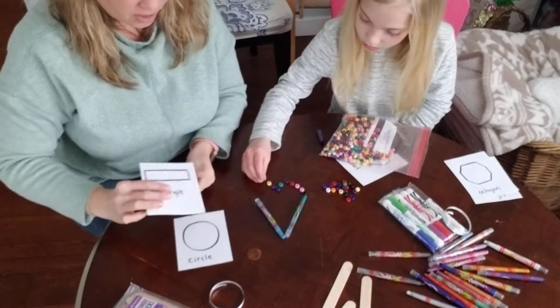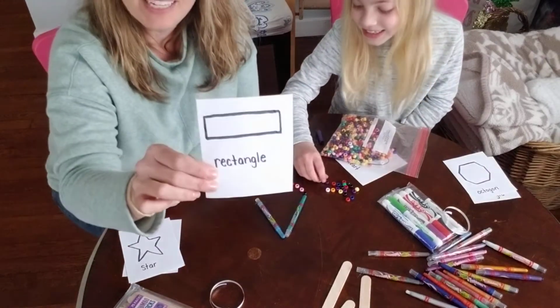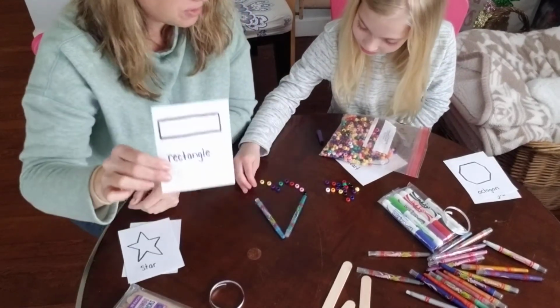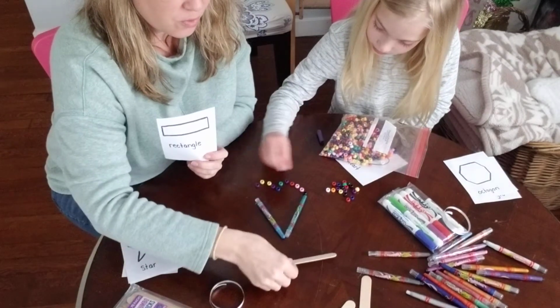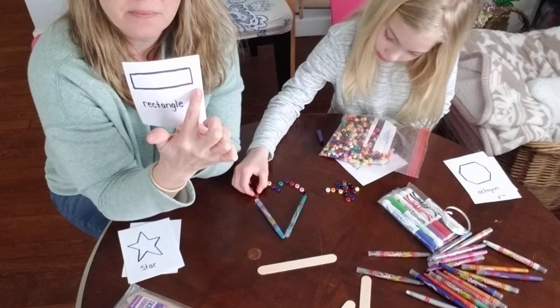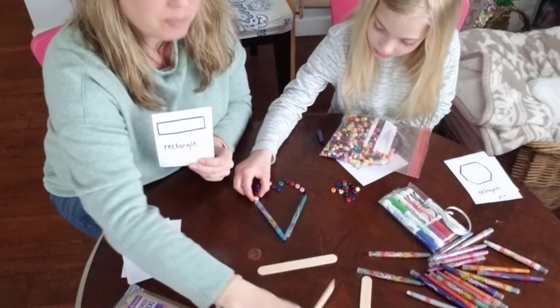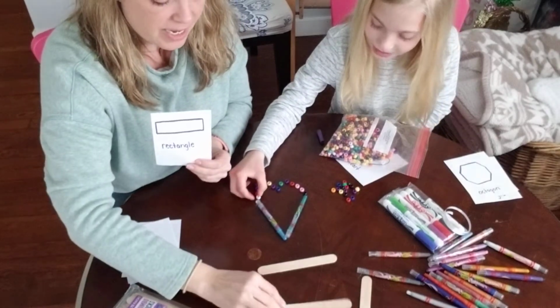How's it coming with the heart, Landry? Not that well. We could also make a rectangle. I'm going to try to make a rectangle. I'll use some beads. And what did we say about the rectangle? It has 2 long sides and 2 short sides. So I'm going to use popsicle sticks for the long sides.